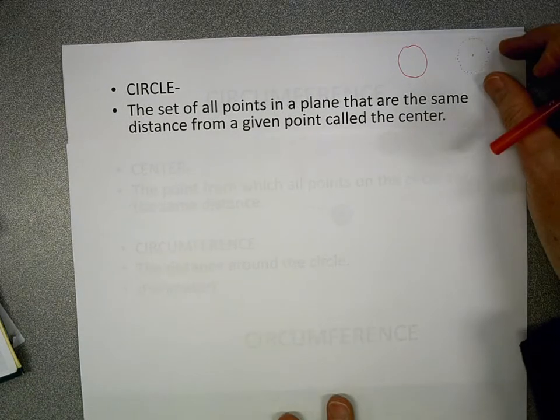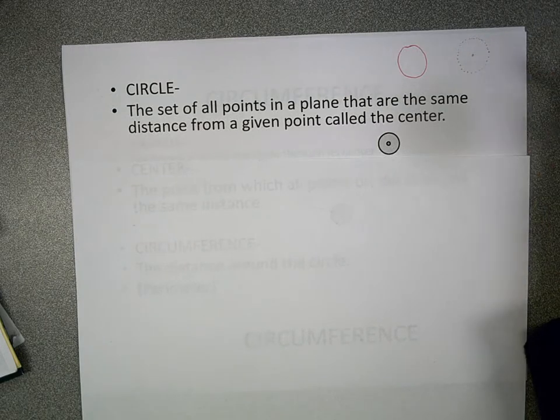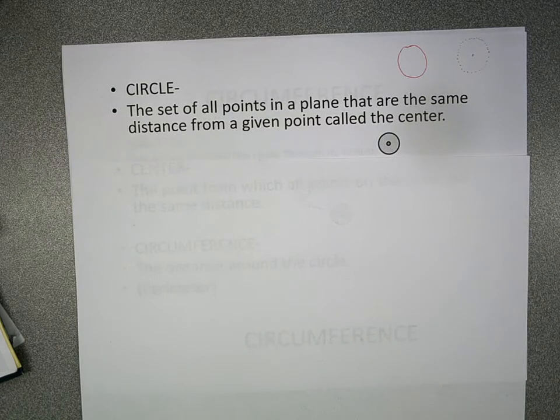So here's all you need to do, guys, go ahead and write down, draw a circle, and do me a favor, put the center in there. You're going to find that's an important part of today's vocab. You're going to see that word almost in all of the vocabulary.